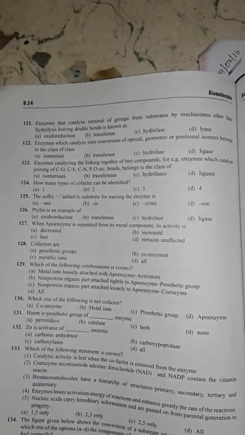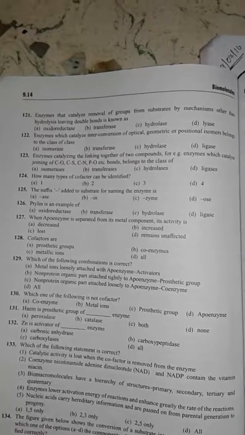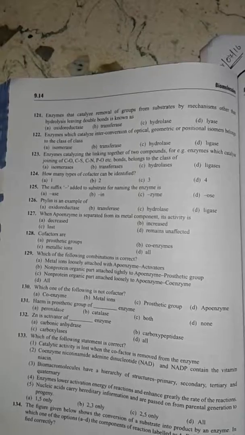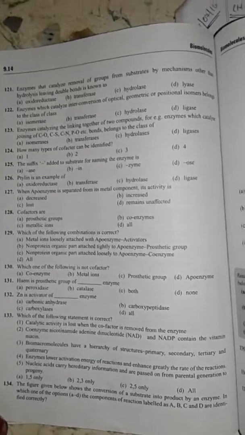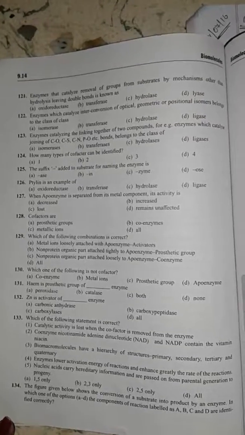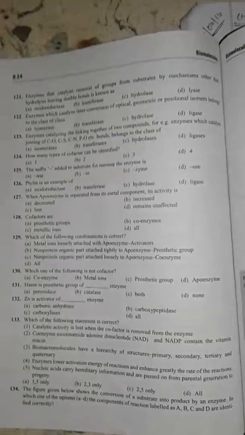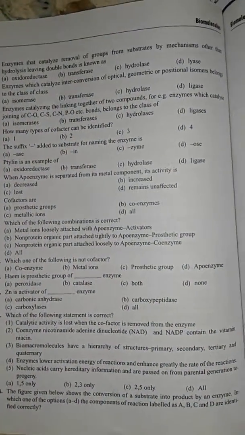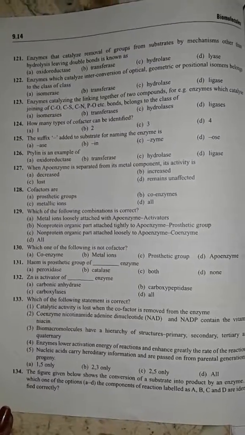Now ptyalin is an example of hydrolase. When apoenzyme is separated from its metal component, its activity is lost. Cofactors are coenzymes, metallic ions, prosthetic groups, all. So the answer is D here. Which of the following combinations is correct? The correct one is D, all.